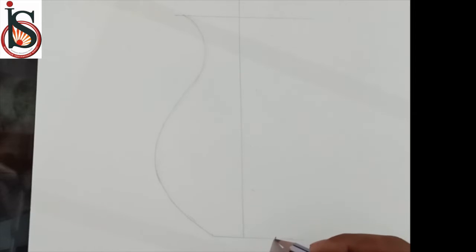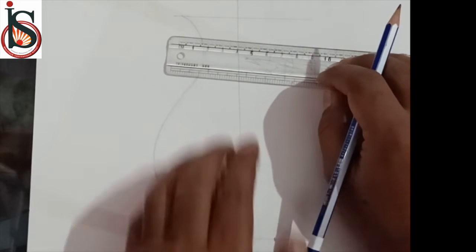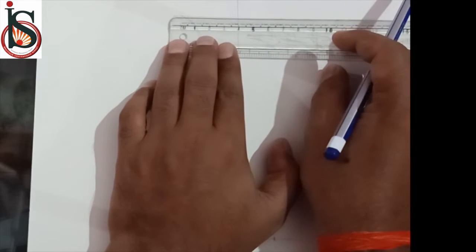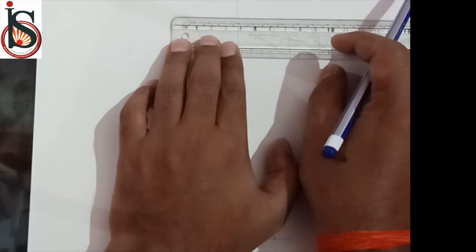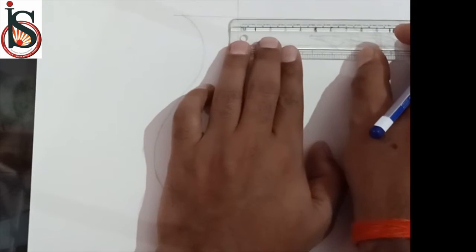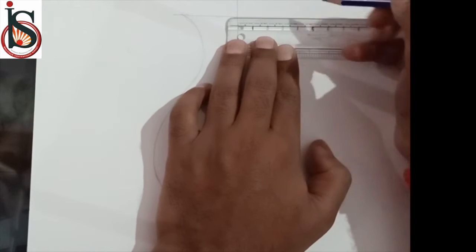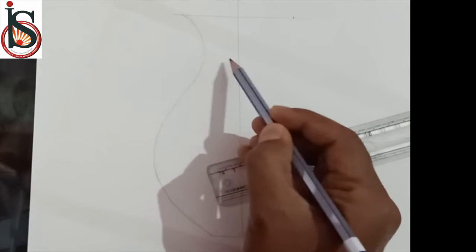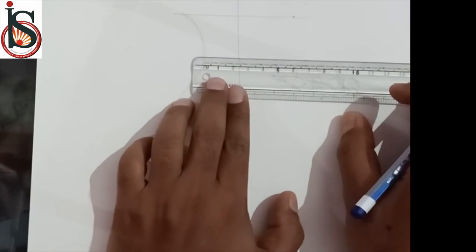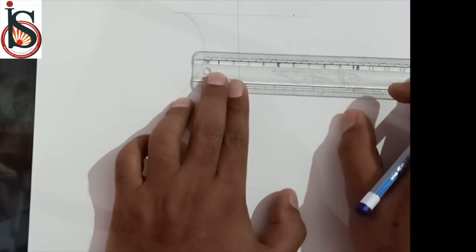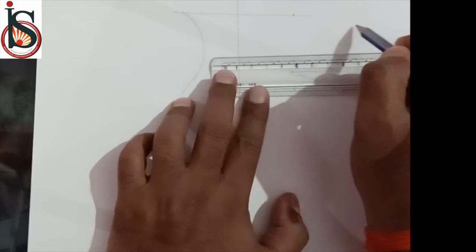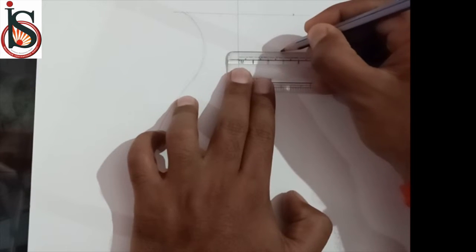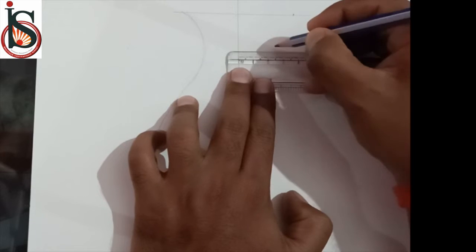So downside for the base I got the point on the other side. Like the same, the upper side also I will measure the portion, and the same distance I will take on the other side also. And from the neck also I will take the measurement, whatever the distance will be, I'll take the same on the other side.